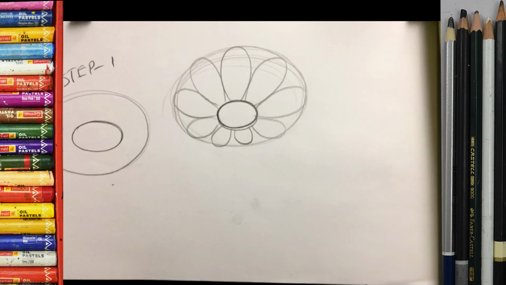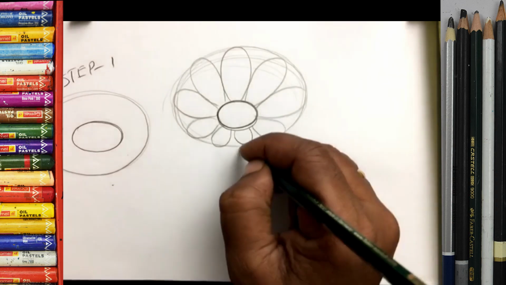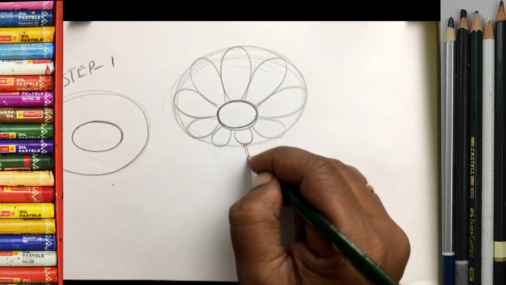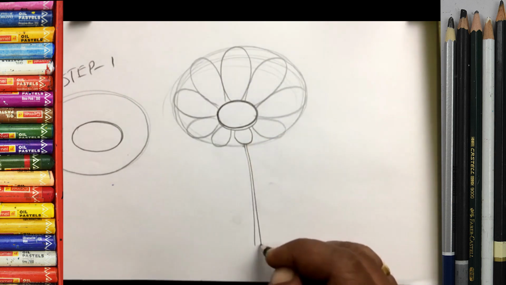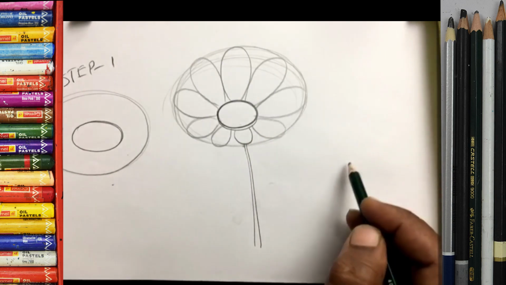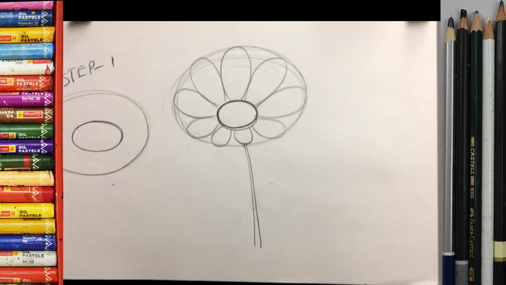Done. So make it one stump, 1. Here also I make one more, same thing.